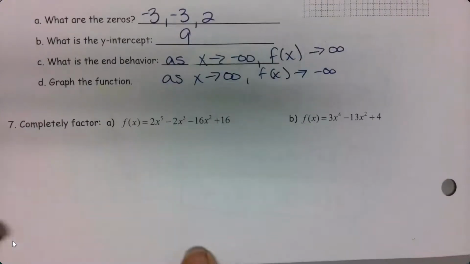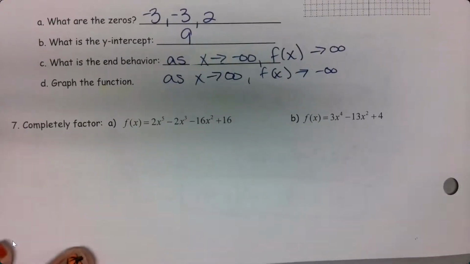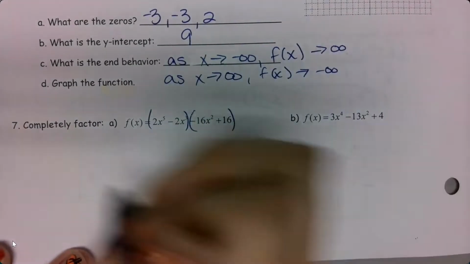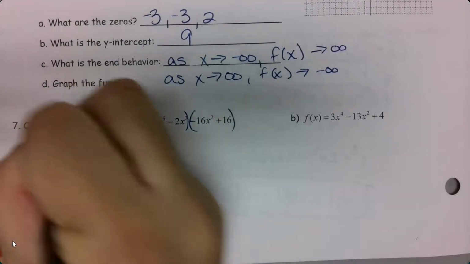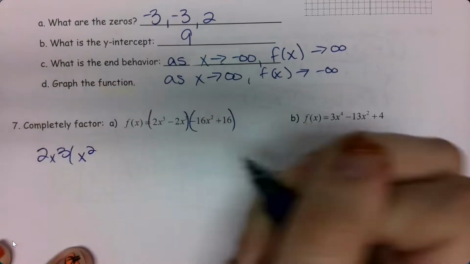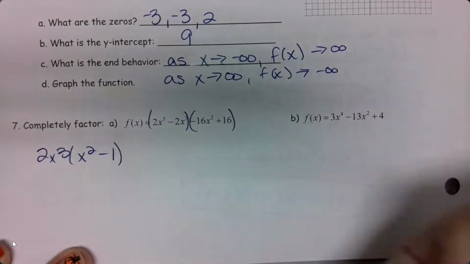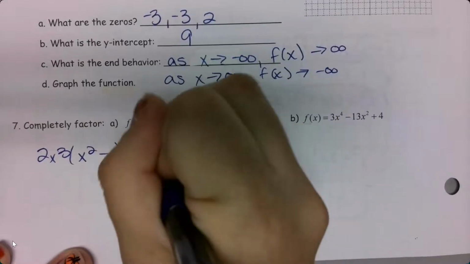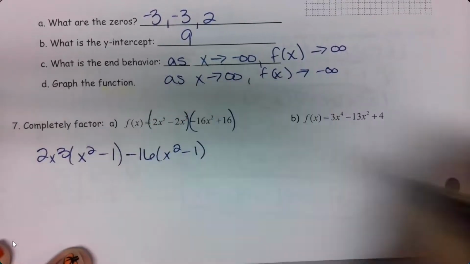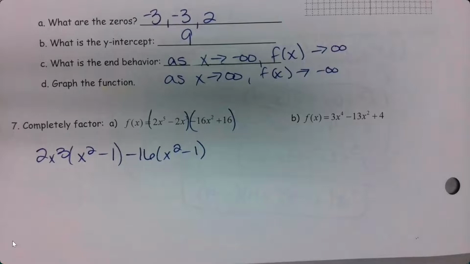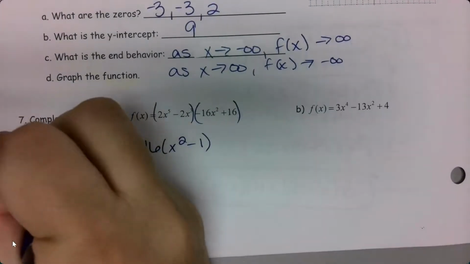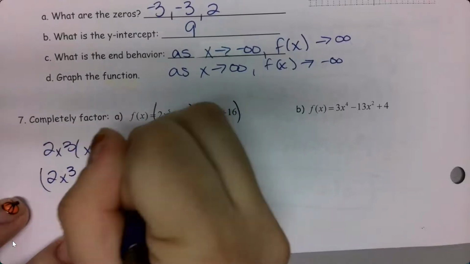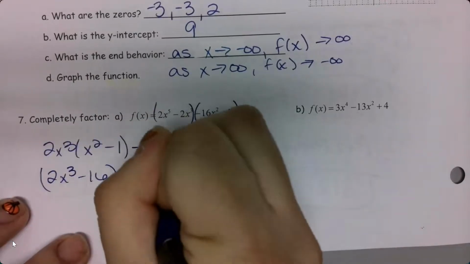And then 7 just wants me to factor. So on this first one, I'm going to do grouping. My first group, I can take out a 2x cubed. That leaves me with x squared minus 1. Over here, I can take out a -16. Again, I have x squared minus 1. That's good. They should match if I'm doing by grouping. I have 2x cubed minus 16 times x squared minus 1.